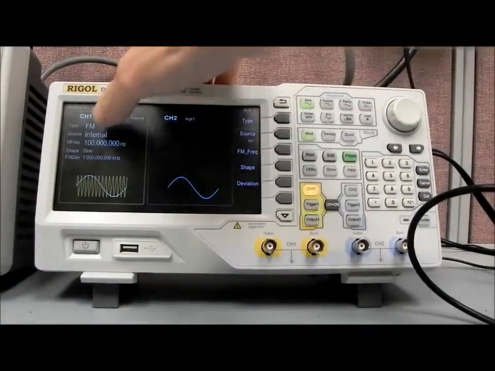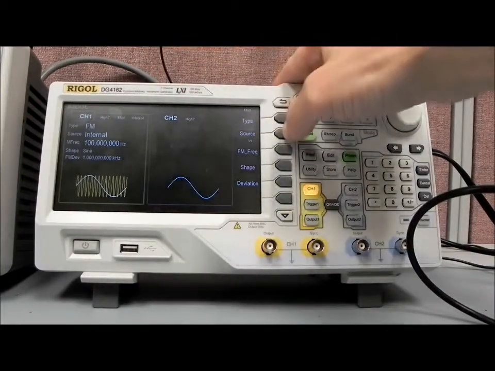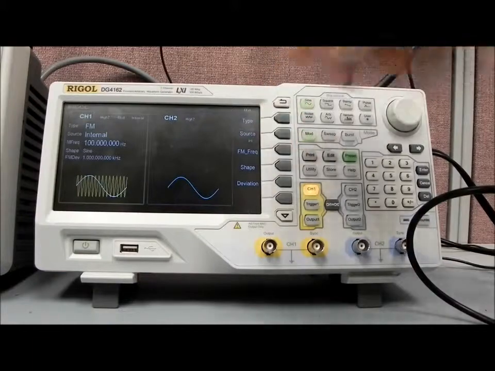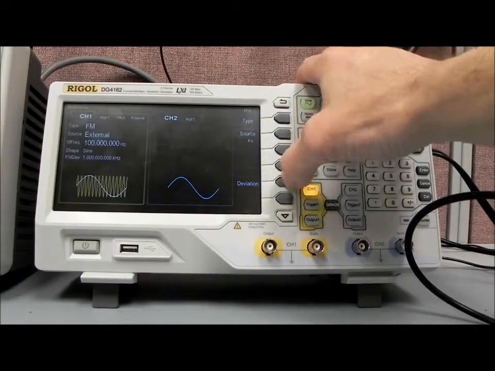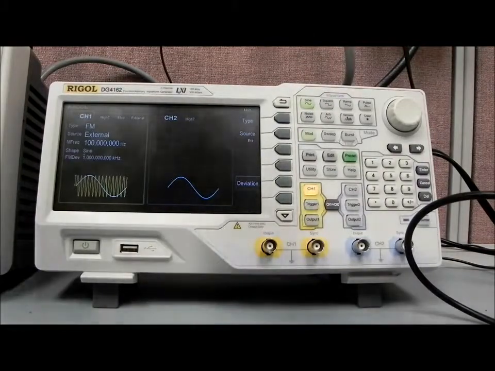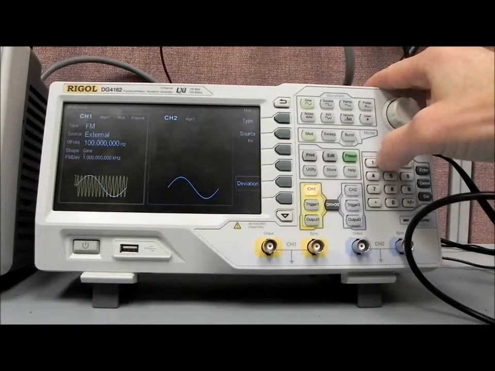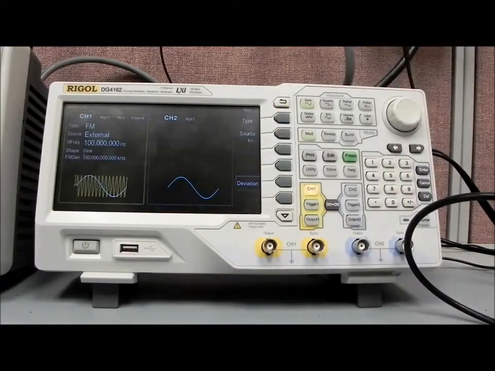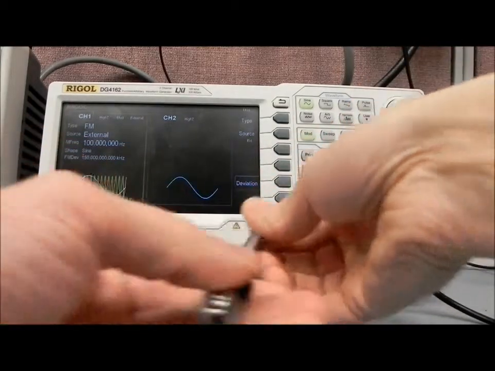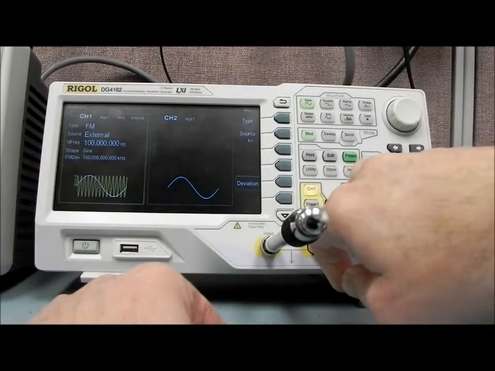So I've selected the FM, so again that carrier frequency is going to modulate, and instead of using a source internal, we're going to have it connected to an external source, so we can select external. And then our deviation, or how far that carrier frequency is going to change. Here in the US, typically a radio station is 150 kilohertz or less, so we'll type in 150 kilohertz. And we're all set with the arbitrary waveform generator. Again, I'm going to connect an antenna, and then I can enable the output.